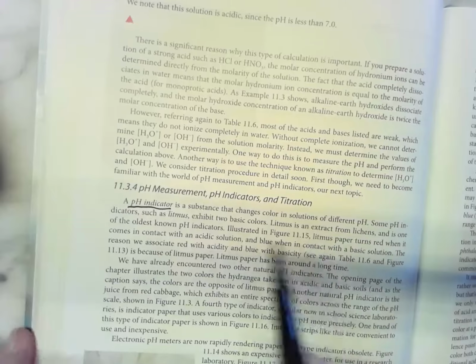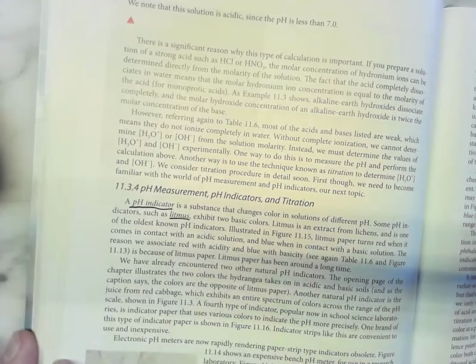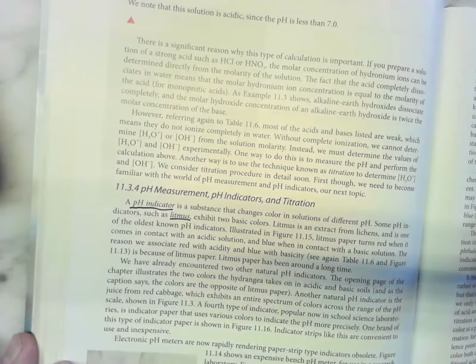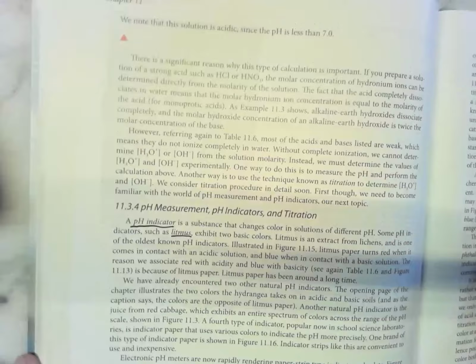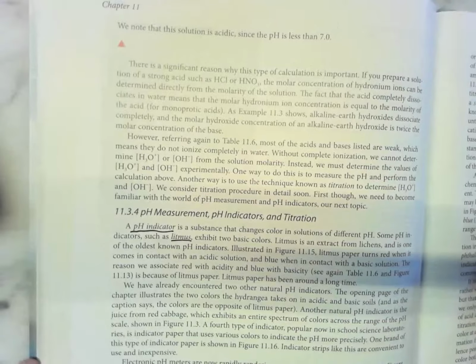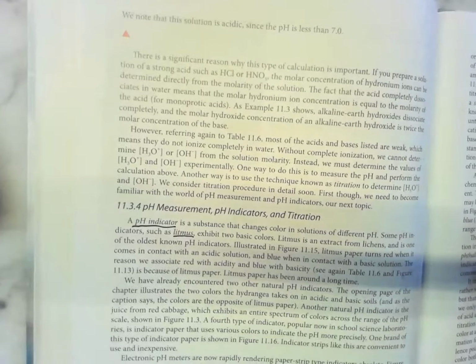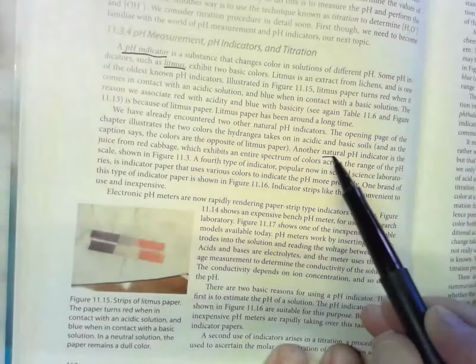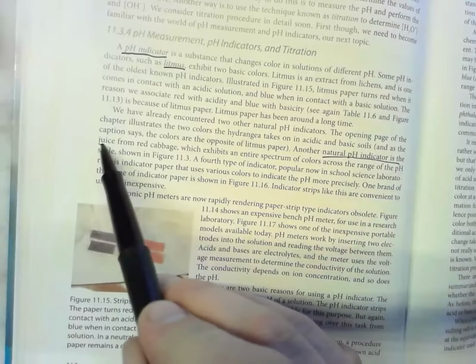All right? We need to know that litmus paper is one such indicator. And I think it is good to know that a natural pH indicator is the juice from red cabbage.